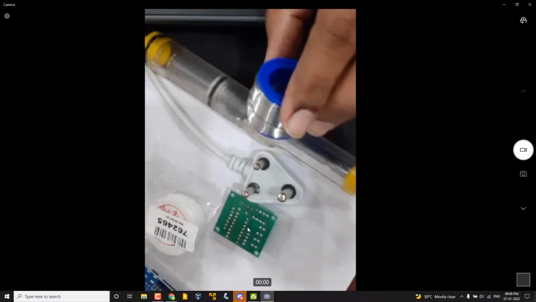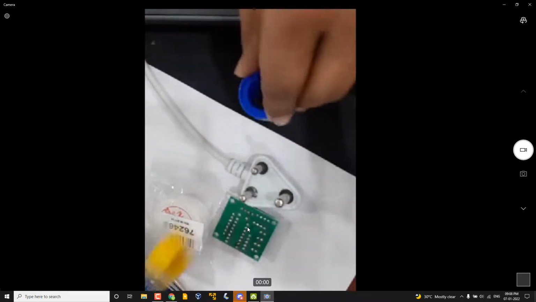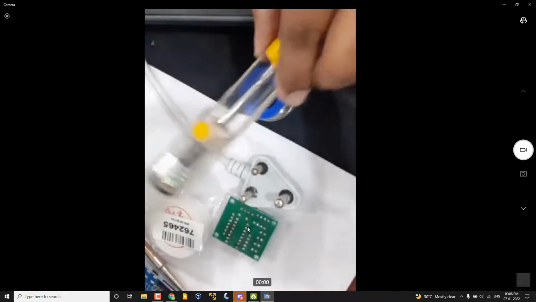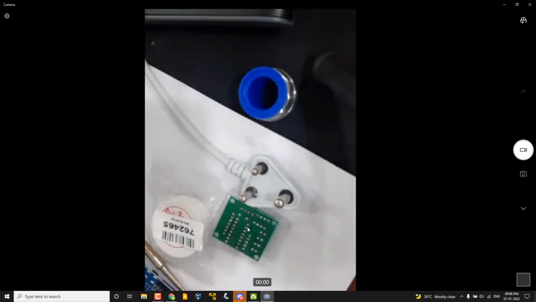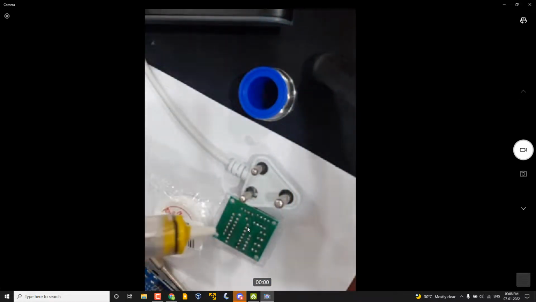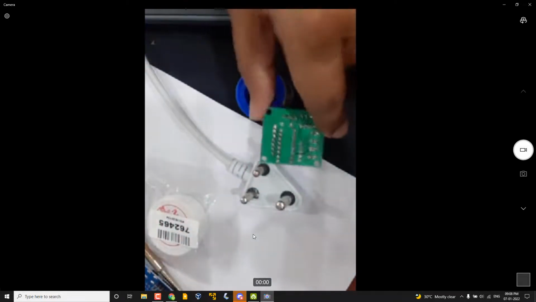Also, if you want to desolder, there is a thing called a desoldering pump. That is this. It is like a vacuum-based thing. You have to press here, and then you can heat the leg and suck the lead out. So that is the desoldering pump.